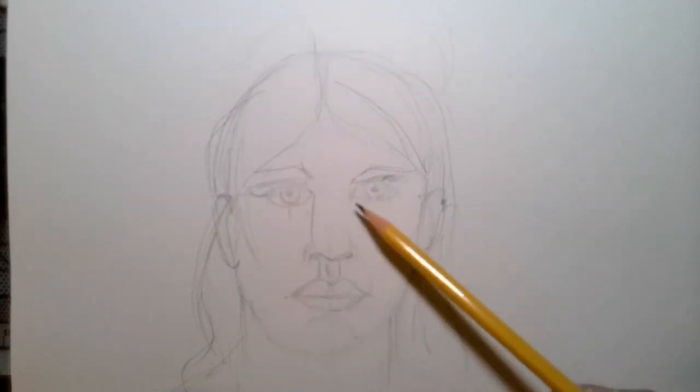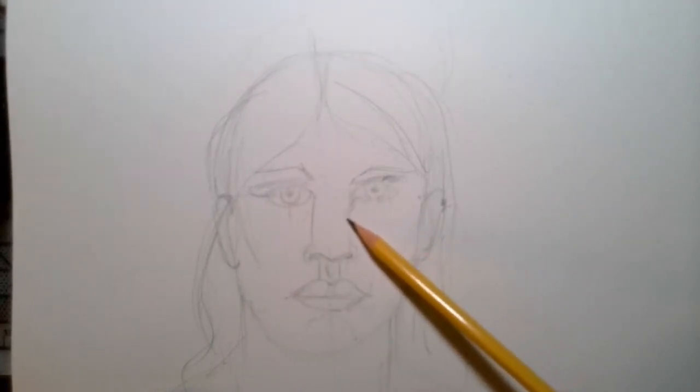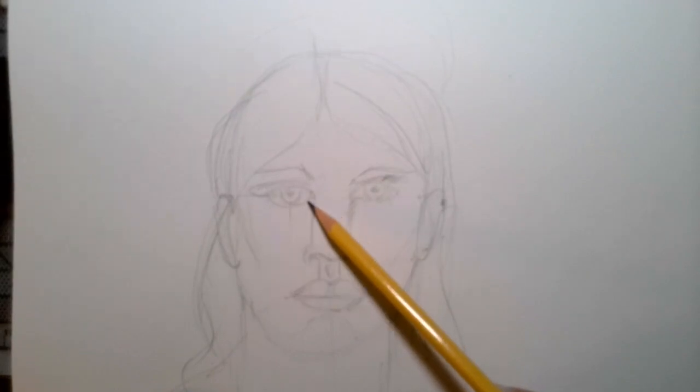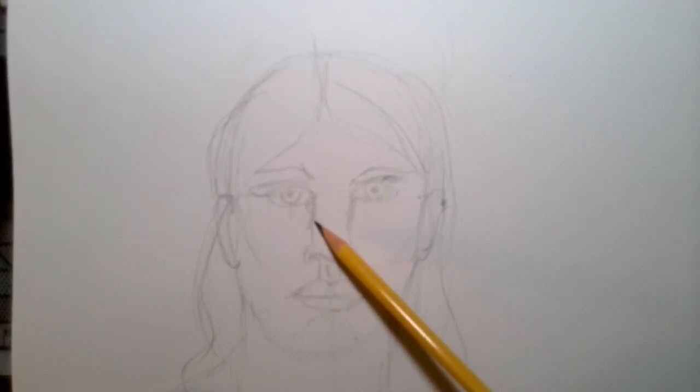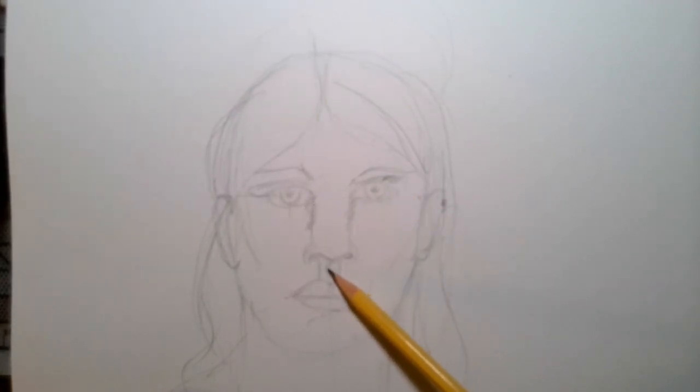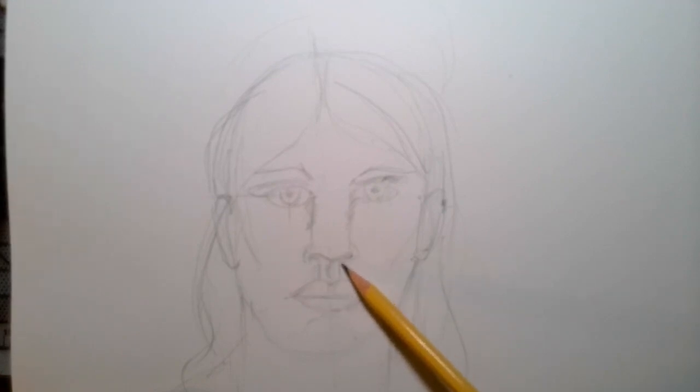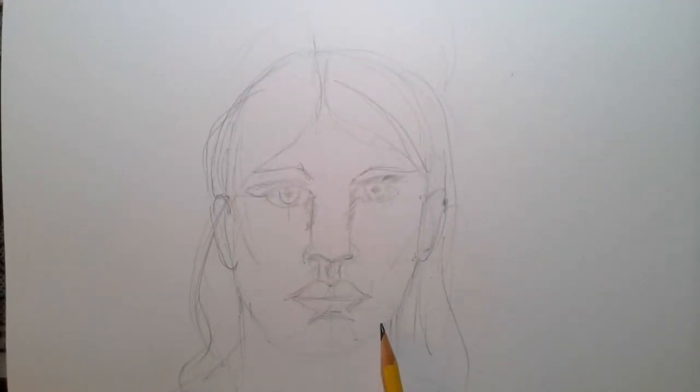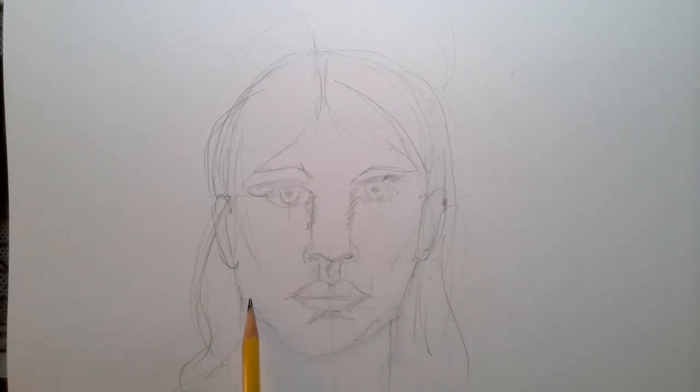You could lay some shadow where the nose is coming in there, right? And for this part, I would recommend that you look at a photo, or you can look in the mirror to see where shadows fall on your face. But the shadows are going to help give your face a sense of volume.